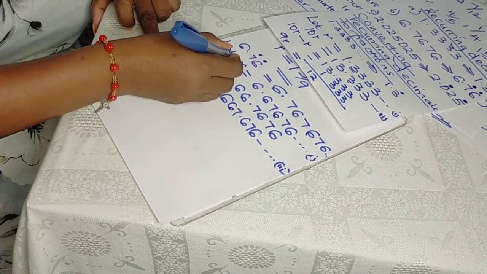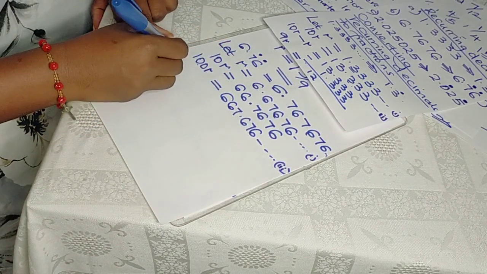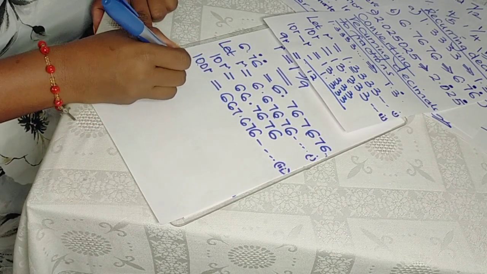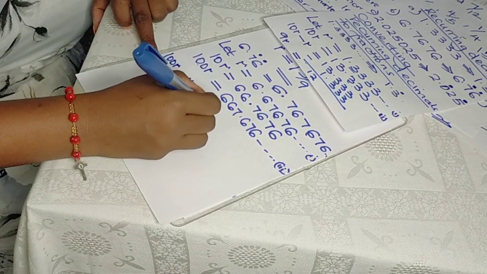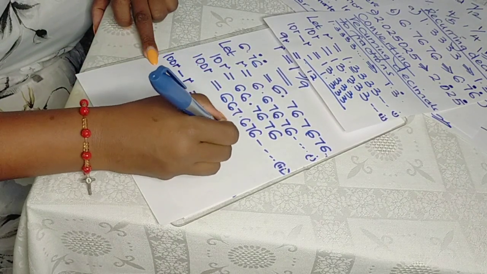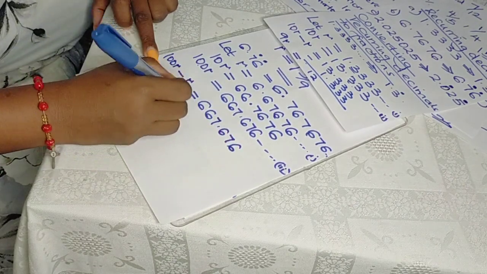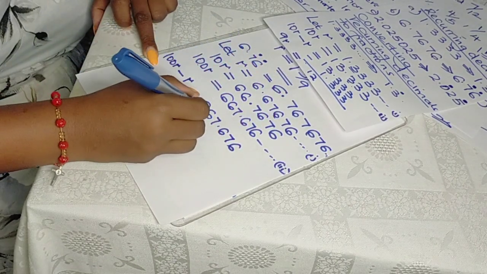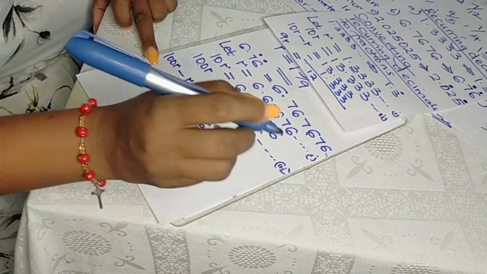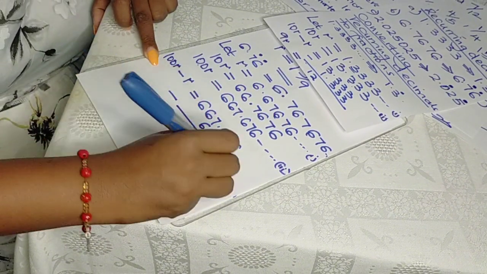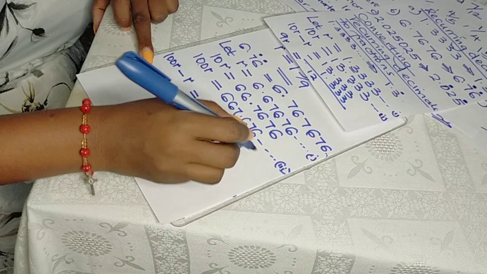So we shall take r and 100r and say 100r minus r is equal to 676.76 minus 6.76, as they recur like that. So this is going to give us a 0 on that side.